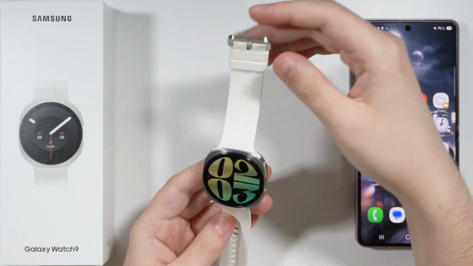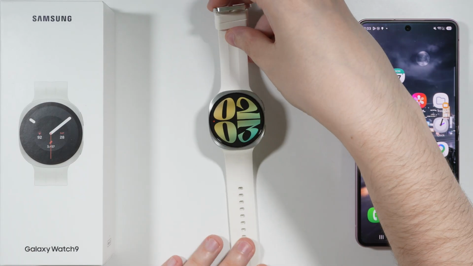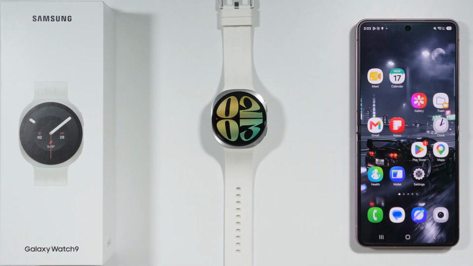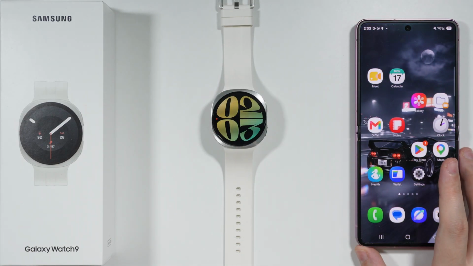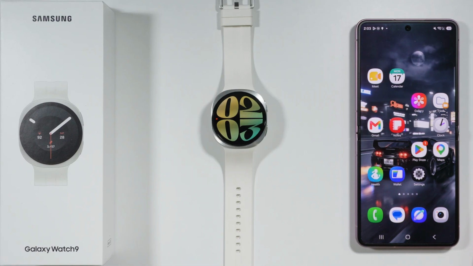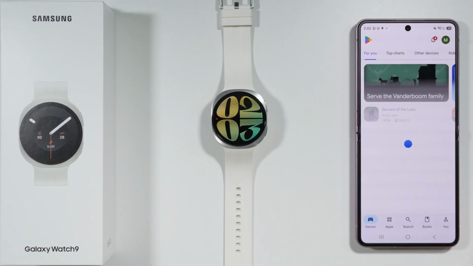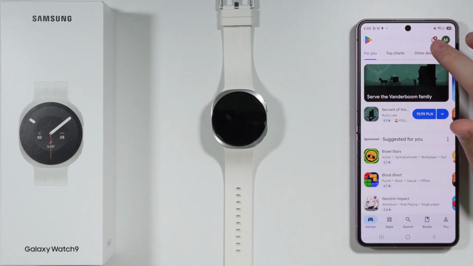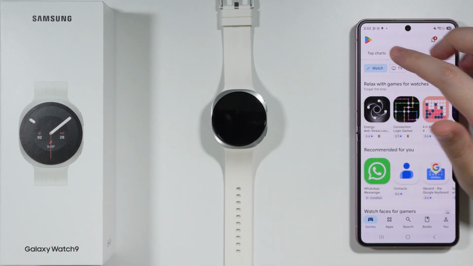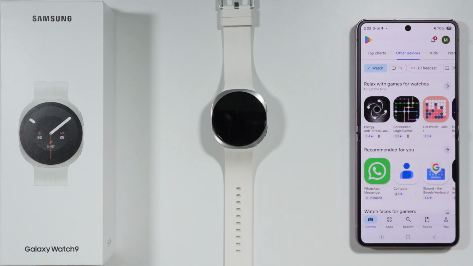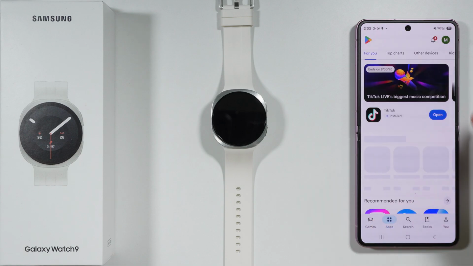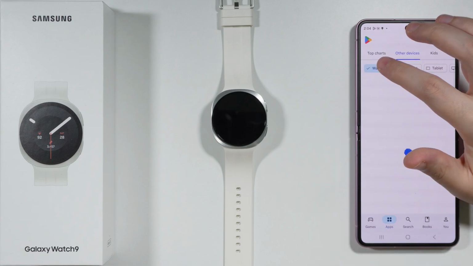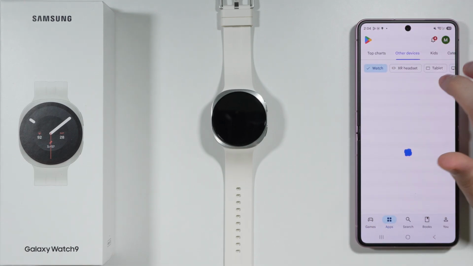But like I said, you can also use your smartphone, and while you can use Open on Phone to immediately jump to the Play Store on your phone, if you want to, you can also do this manually. So if you open the Play Store on your smartphone, then over here at the top, you might want to switch to other devices, and you want to make sure that the watch option is selected. Here at the bottom, of course, we can choose between games and apps. So in this case, I'm just gonna go to apps, although we can find games as well.